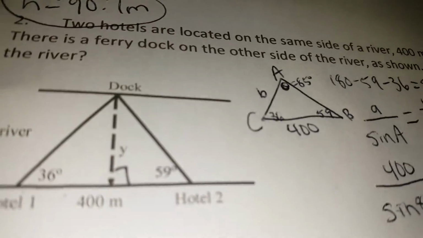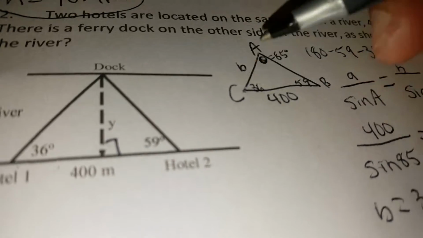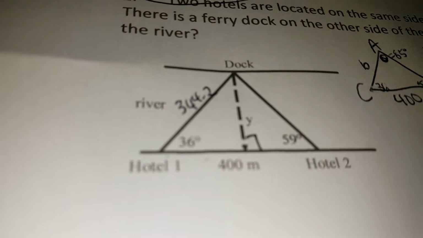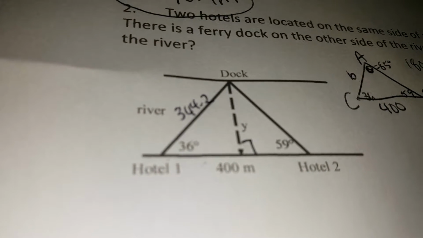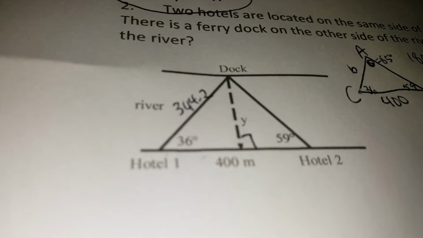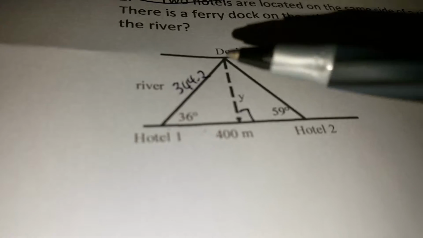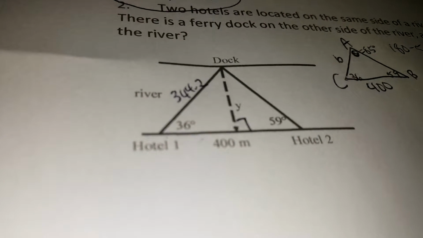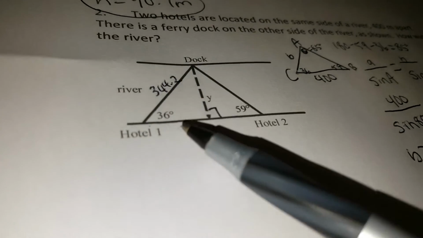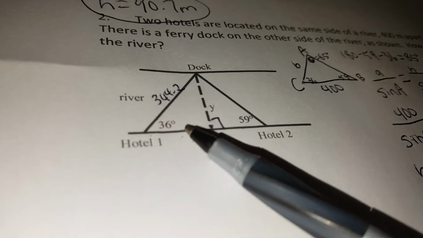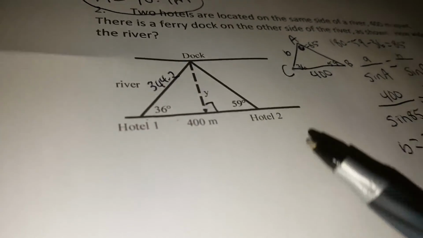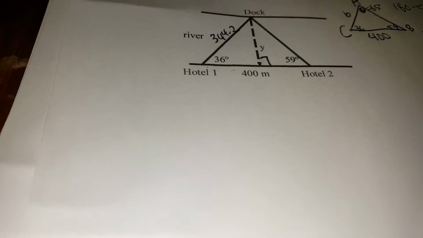So that would be this right here. So I'm going to add that over here. So this is 344.2. So now I have an angle, and I have a side, and I can find the remaining side. Easy. Right now I can use primary trig ratios because I have one of these sides. Right? It doesn't matter that I don't know what this side here is because I have this side. I have the hypotenuse and I have an angle. I just need to find that other side. So let's shift over and do that now.